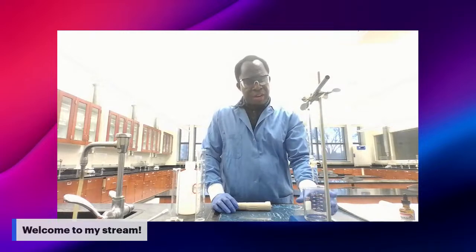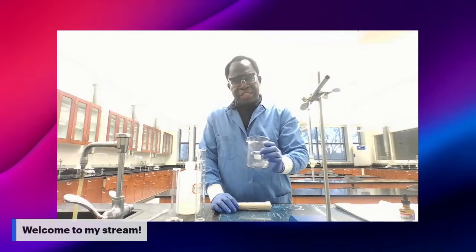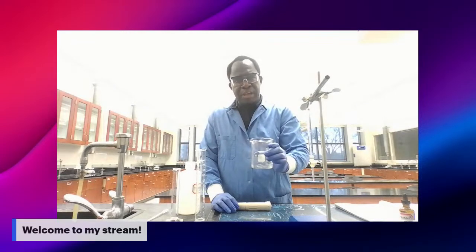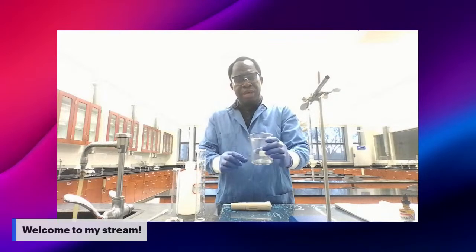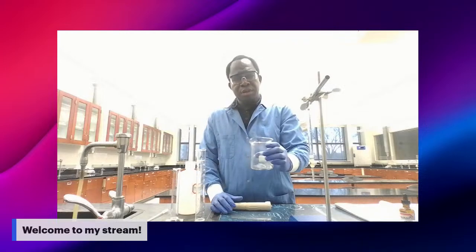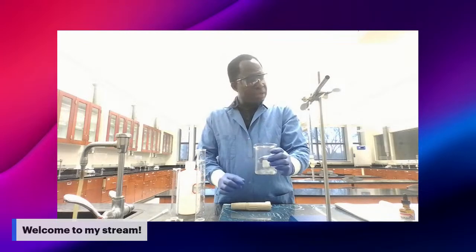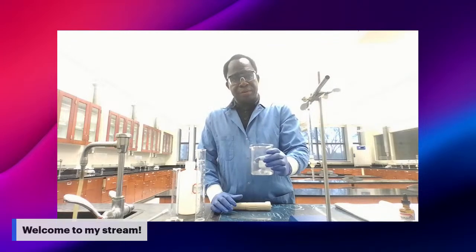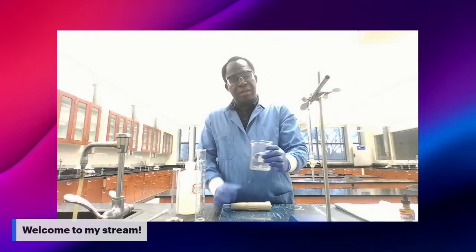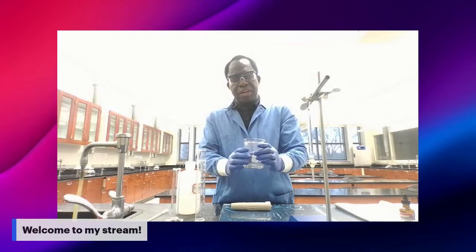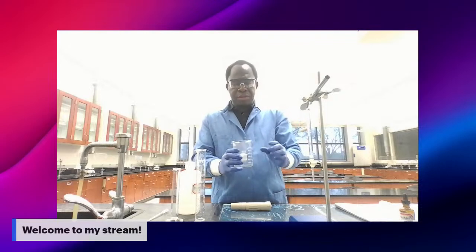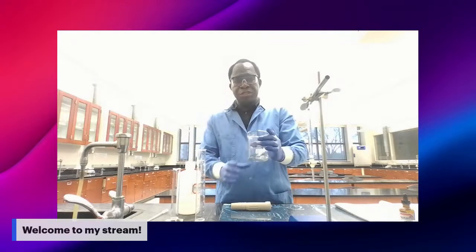After you drop 1 milliliter, you need to shake the beaker. Why are we doing this? To get the phenolphthalein and the acid mixed up. We need to have a good mixture, a good solution here.